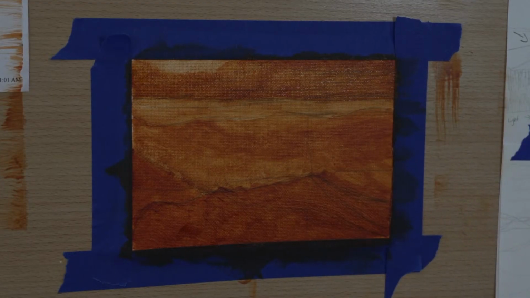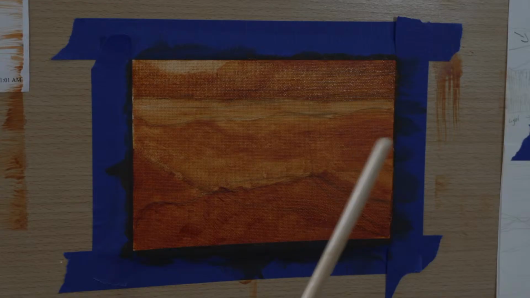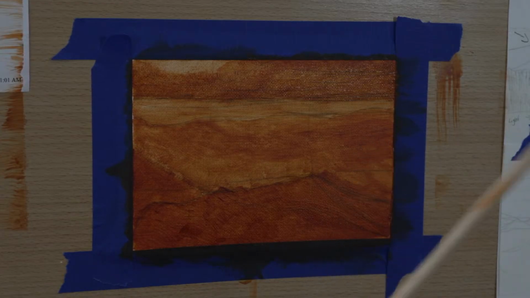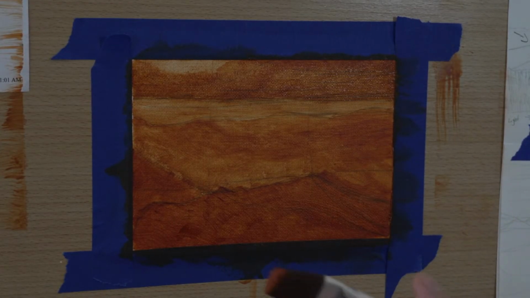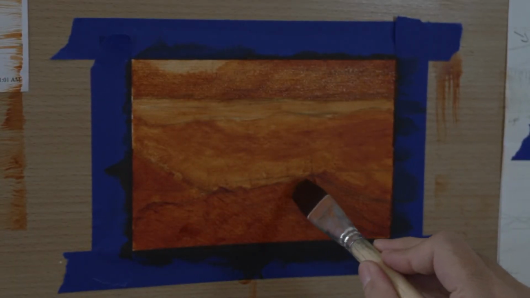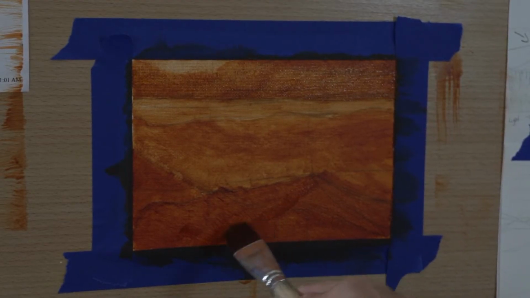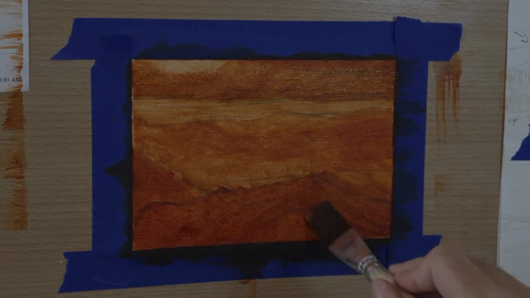Cool. Now that we have our clouds a little more defined, I can begin to work into my foreground a little more, because by now my foreground is a bit more dry as well. My goal for the foreground is to take thicker paint, so I'm going to pick from an area that has more paint than water. I'm going to apply paint liberally, and I'm going to focus on being mindful of that darker area that we created before.